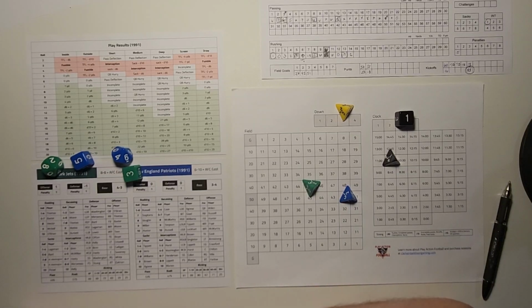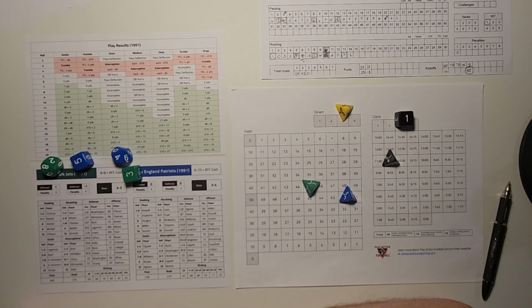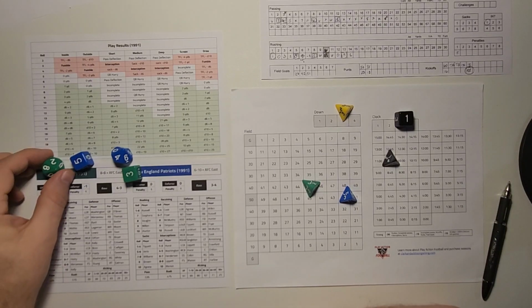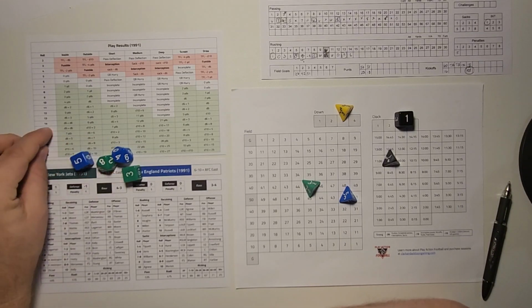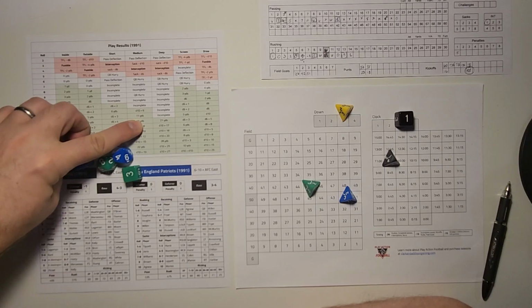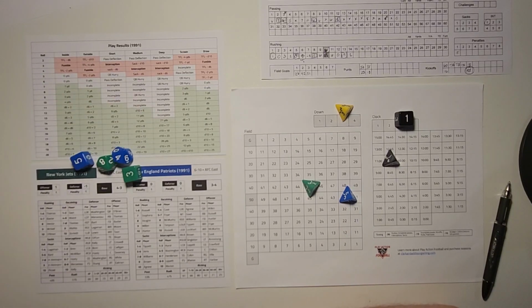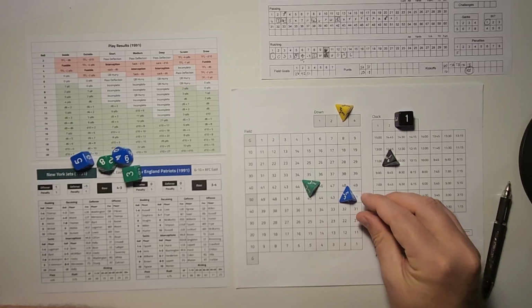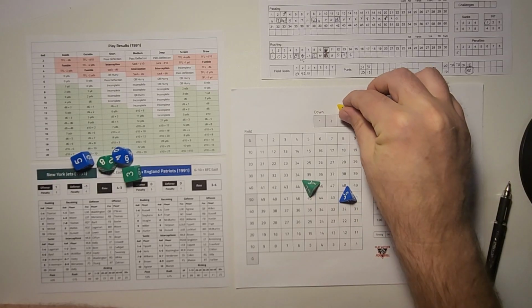They've crossed midfield now. No penalty on the play. This will be a deep pass against a base blitz. So deep against a base is a good call. That's a +2, which means that the Patriots have a +1 advantage. So 12 becomes a 13. 13 on a deep pass is incomplete. Just into the incompletions. And that's going to bring up 4th down.